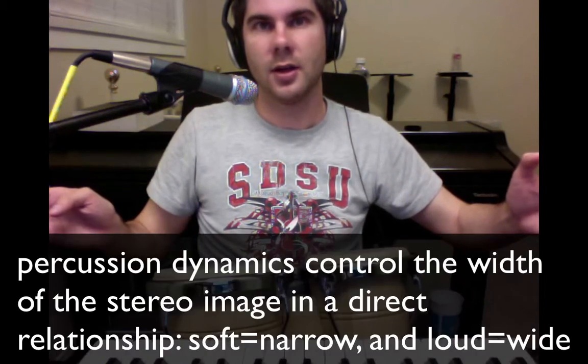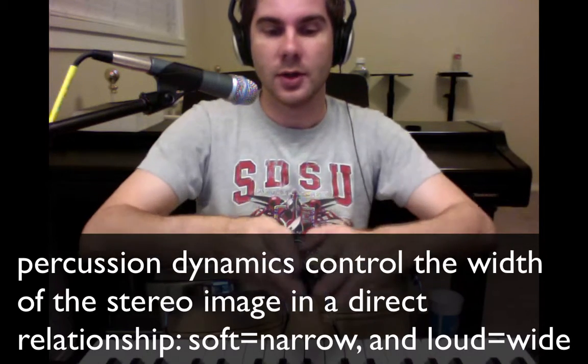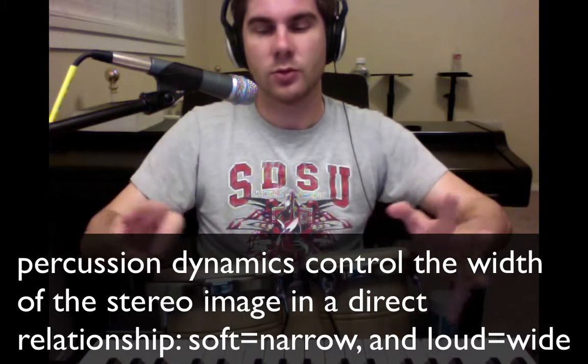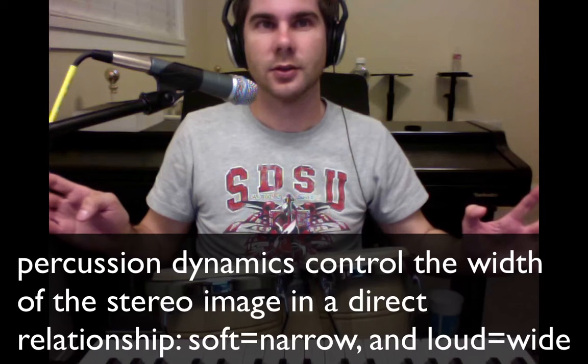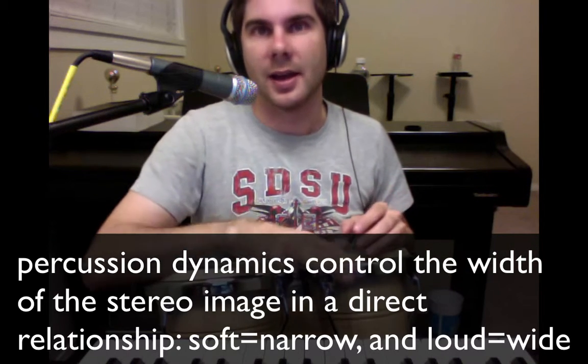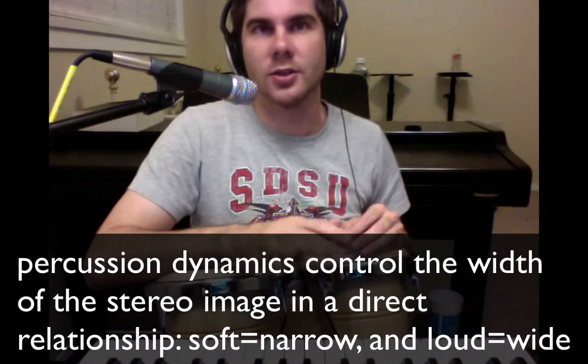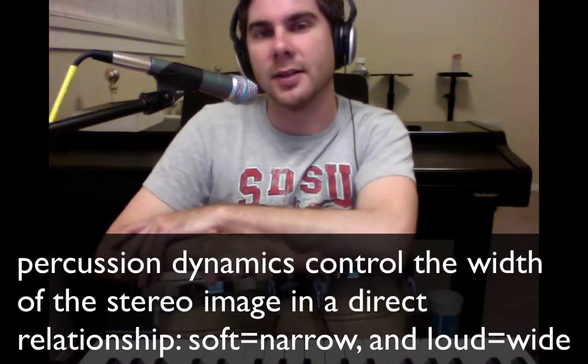If you have a soft sound, then it's going to have a very narrow width in the stereo, and if you play a loud sound, it's going to open up the stereo. If you play crescendo, then it's going to go from narrow to wide in the speakers. So that's how loudness from the percussion is going to affect the sounds.